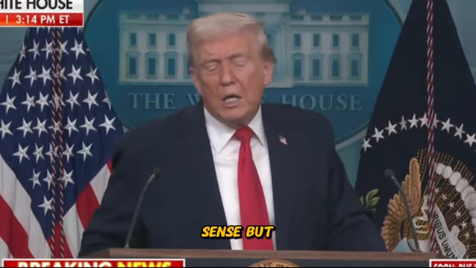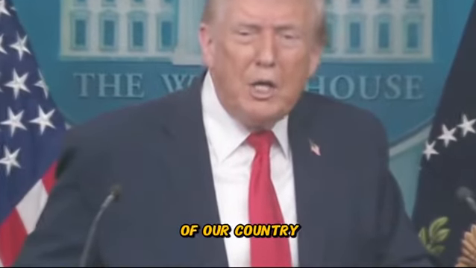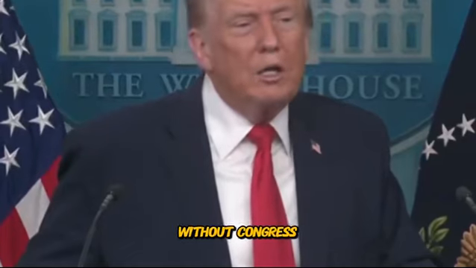where it made sense, but we will be able to make a very substantial dividend to the people of our country. I believe we can do that without Congress.